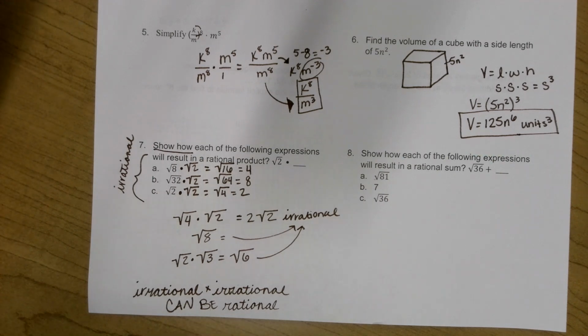However, if you do a rational number times an irrational, it will always be irrational. There's no way to make it rational.